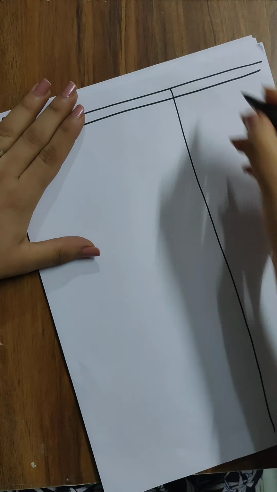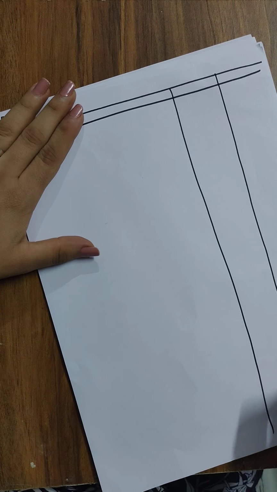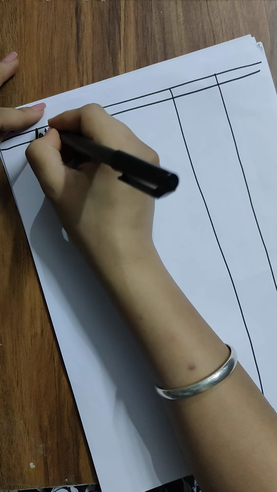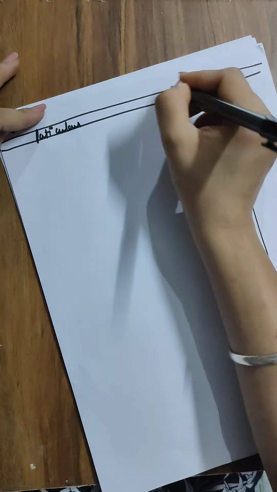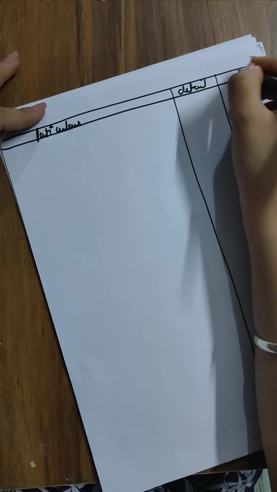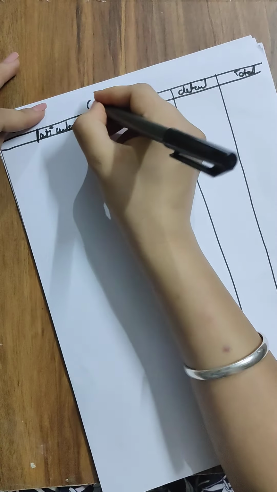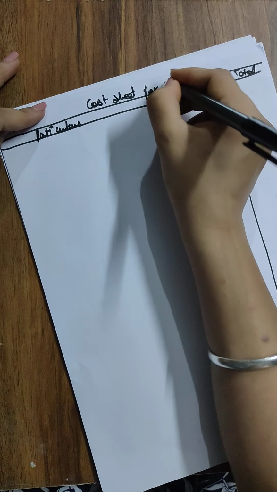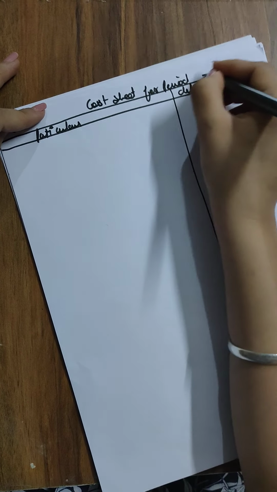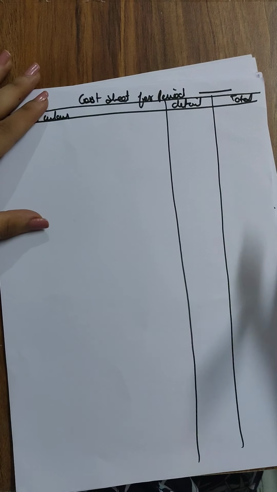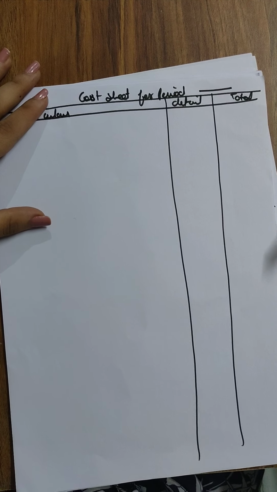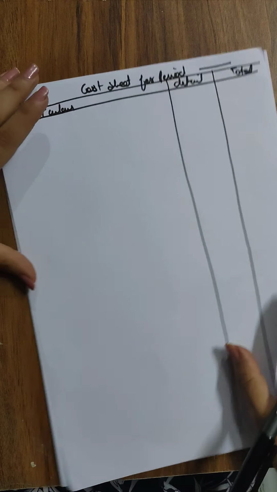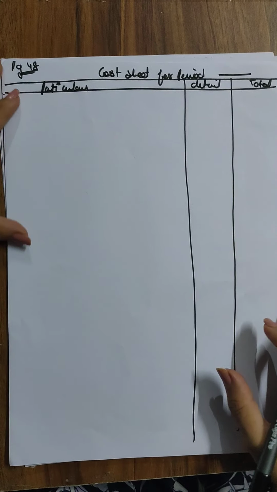Just a moment, let me draw a format for it. Particulars, details over here, and the total I am going to write over here. Cost sheet for period, whatever the period is, you can write the name of the period over here. This is quite a small question. First of all, direct material, direct labor.